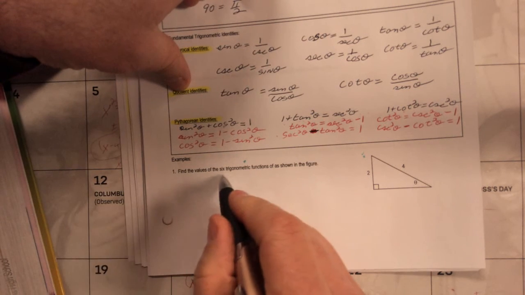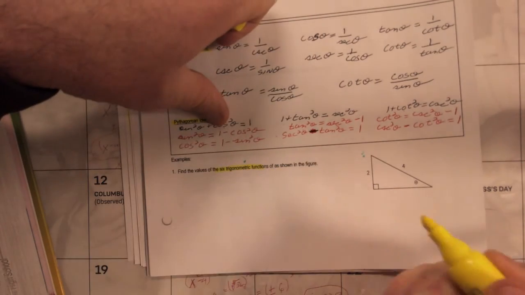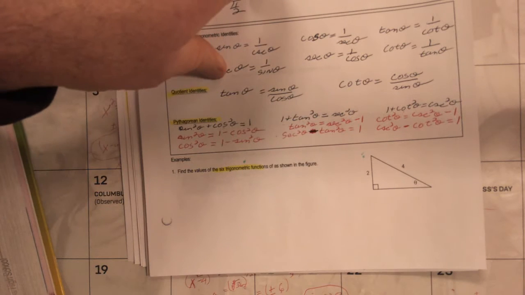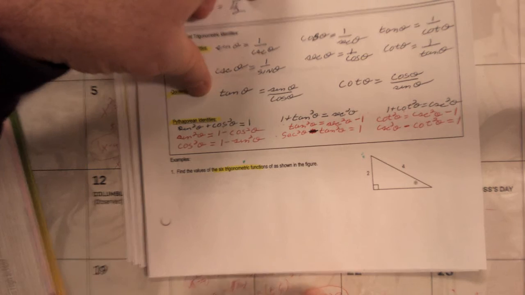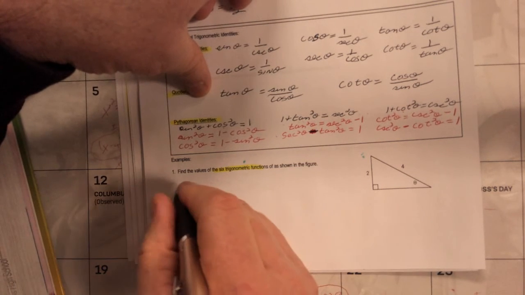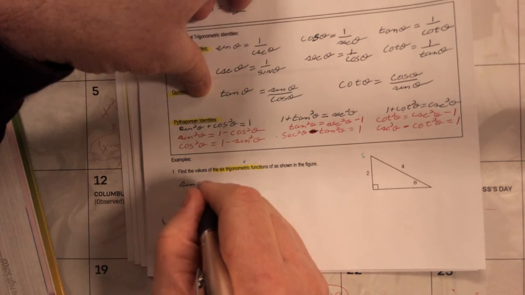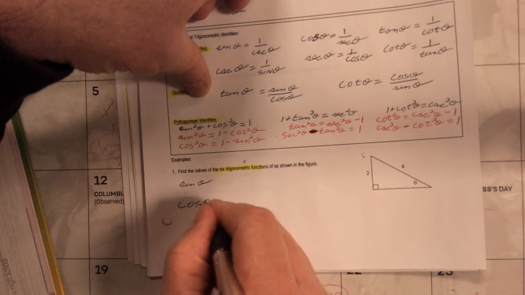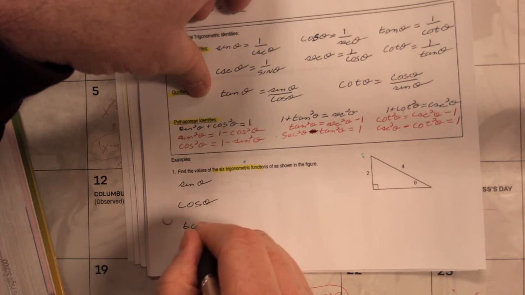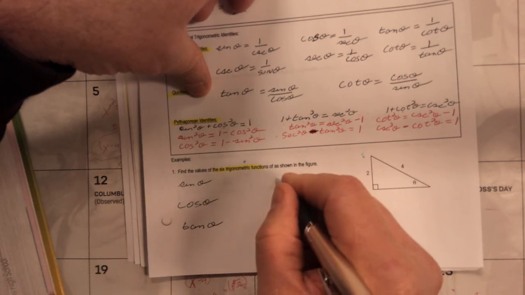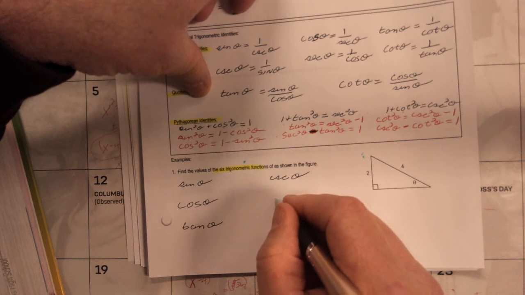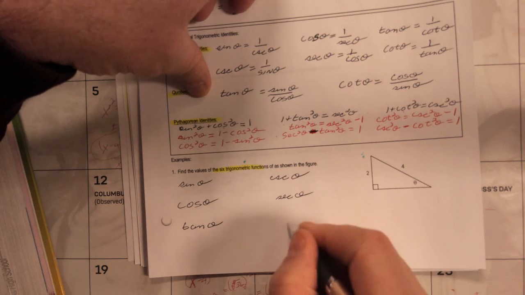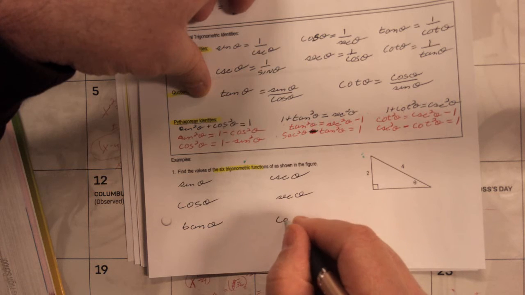It says, find the values of 6 trig functions. Hopefully these don't go away. Oh, that's you. You guys are good. So what you're going to do here is write sine theta, cosine theta, tan theta. The reciprocal of the sine is cosecant theta. The reciprocal of cosine is secant theta. And the reciprocal of tangent is cotangent theta.